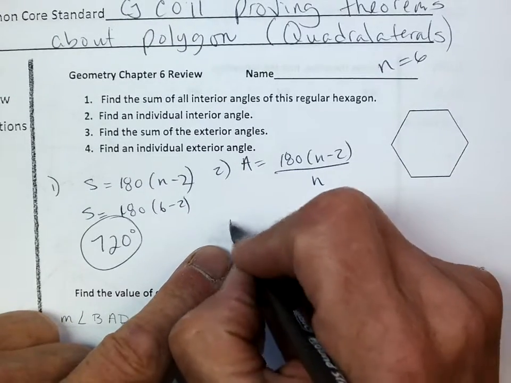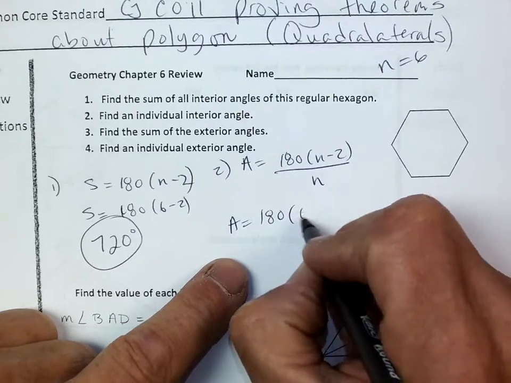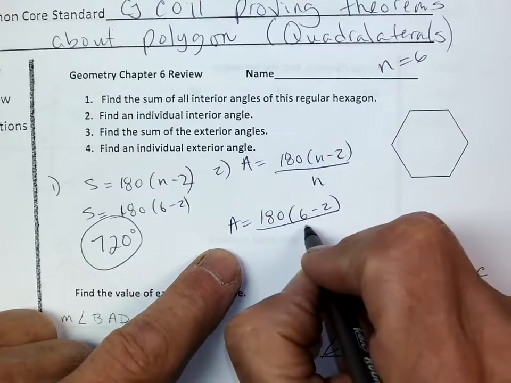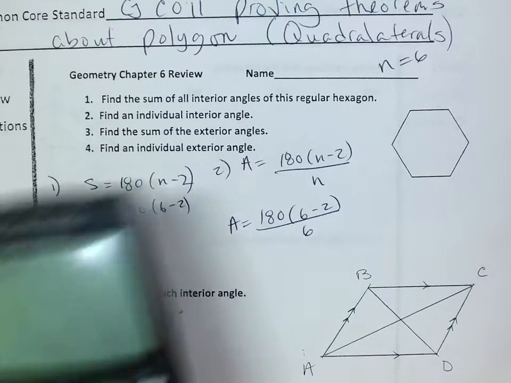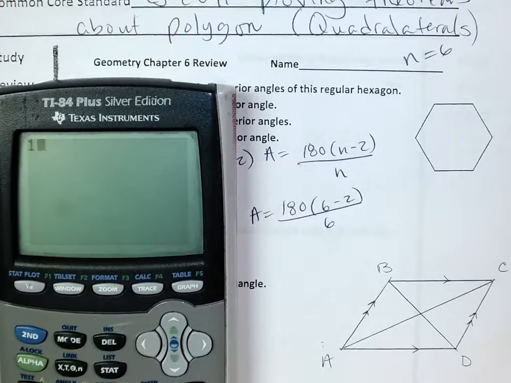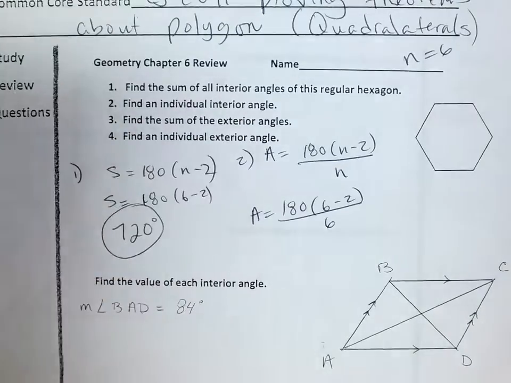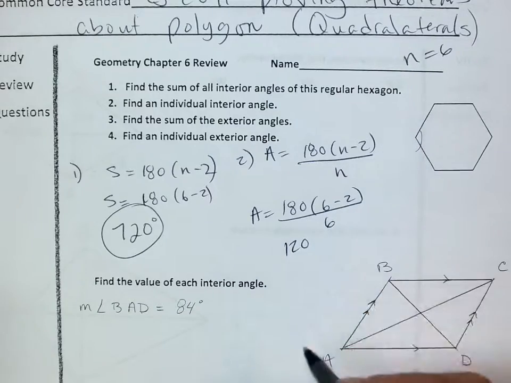So A is equal to 180 times 6 minus 2 divided by 6. And again, just let the calculator do the work for us. So I'm going to go 180 parentheses 6 subtract 2 divided by 6. I get 120. Okay, how am I doing? Am I going slowly enough? Okay. So 120 degrees for each of these. So they're all 120 degrees, okay?